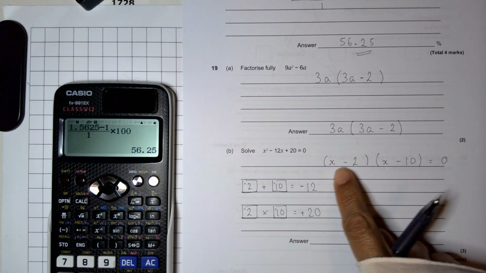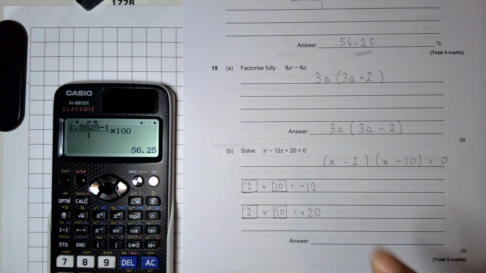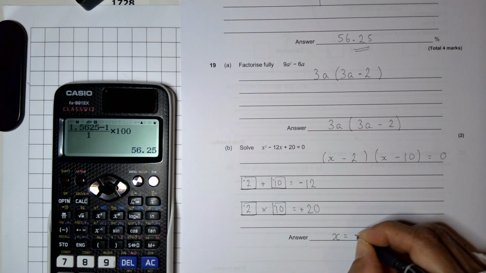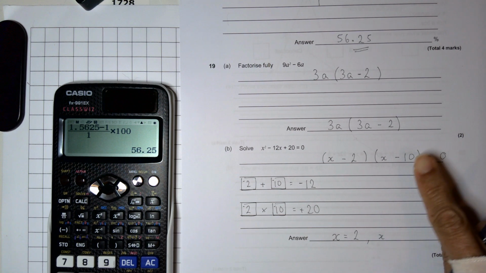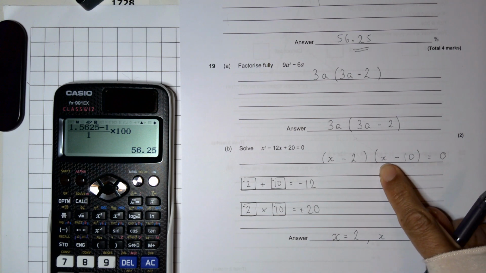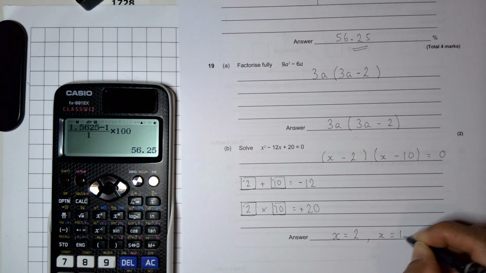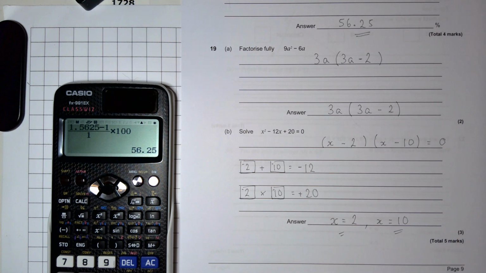So how can I make that 0? Well, if x equals 2, 2 take away 2 is 0. So one of the possible answers would be x is equal to 2. And the other answer would be over here. If you say, what can I put in there? Well, 10 take away 10 would be 0, so x equals 10. So those are the 2 answers by factorizing.